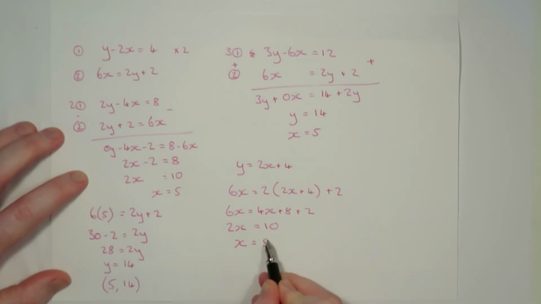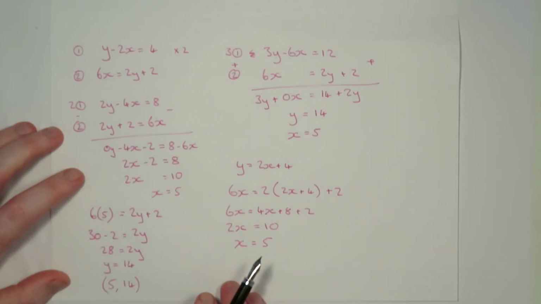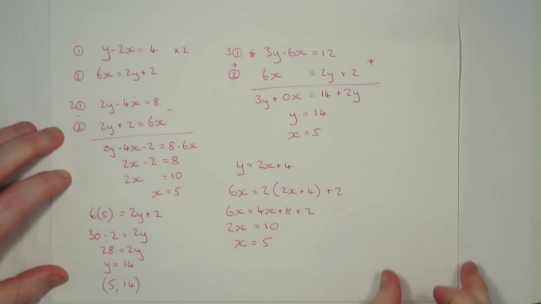Divide both sides by 2, x is equal to 5. As you see there, you get the same answer. You should always get the same answer regardless of the method that you use.